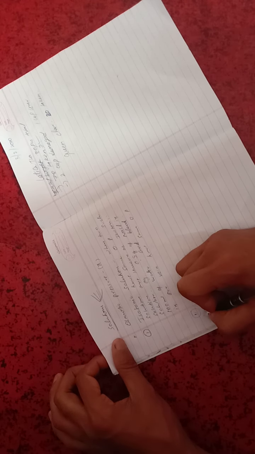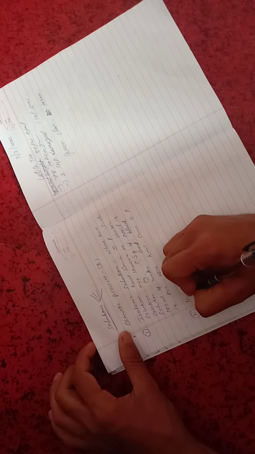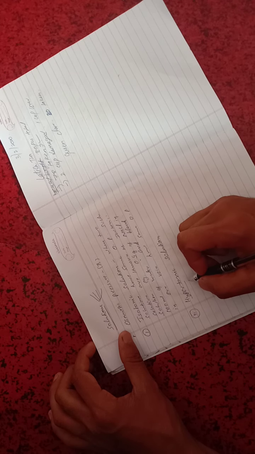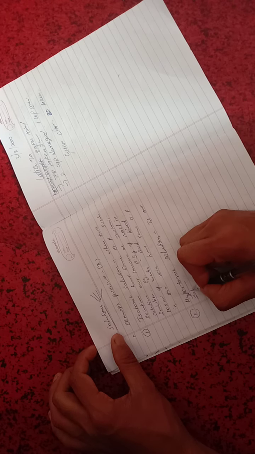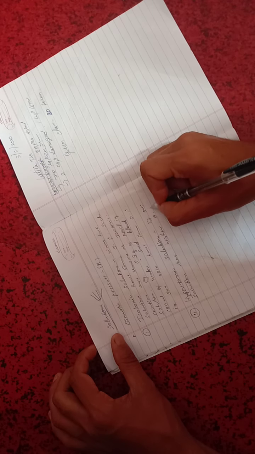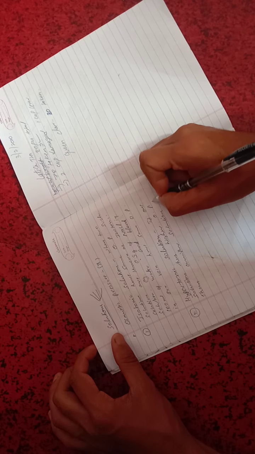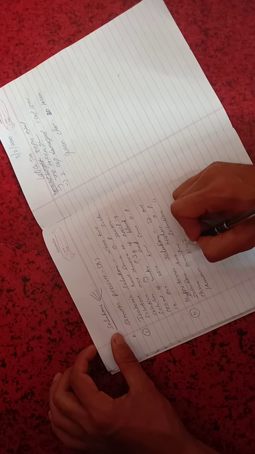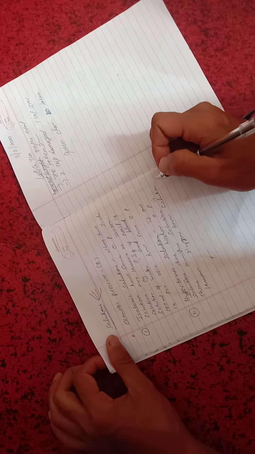Number two is hypertonic solution. Hypertonic solution means, hyper means, if one solution has higher osmotic pressure than another solution, it is known as a hypertonic solution.